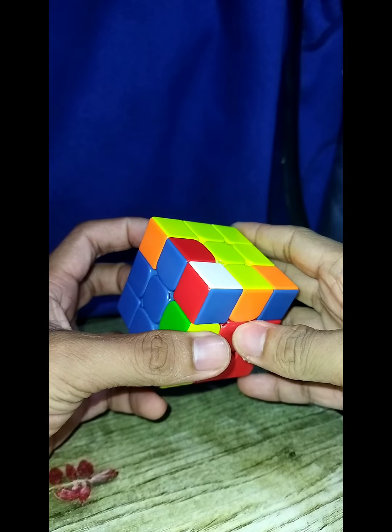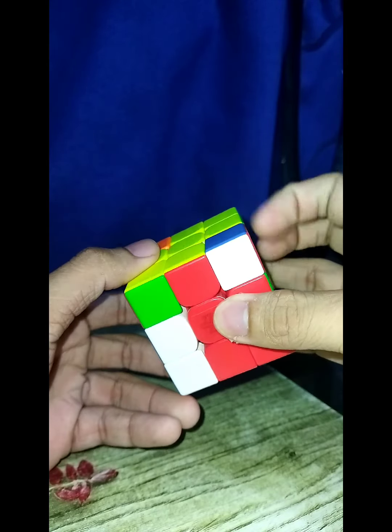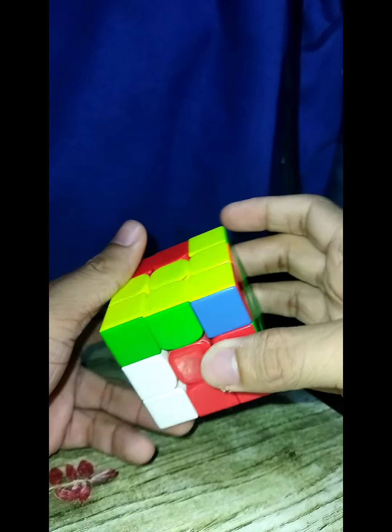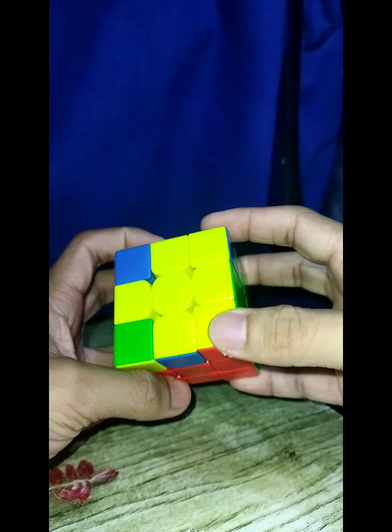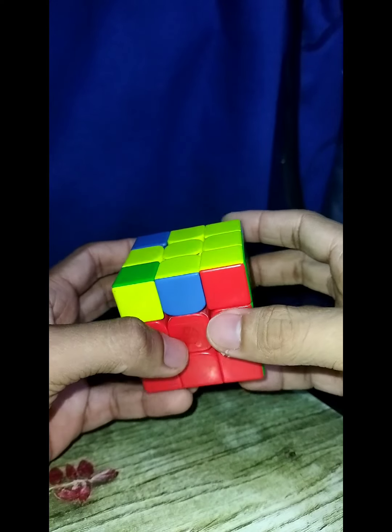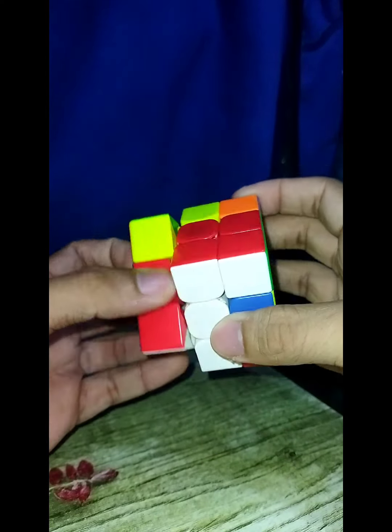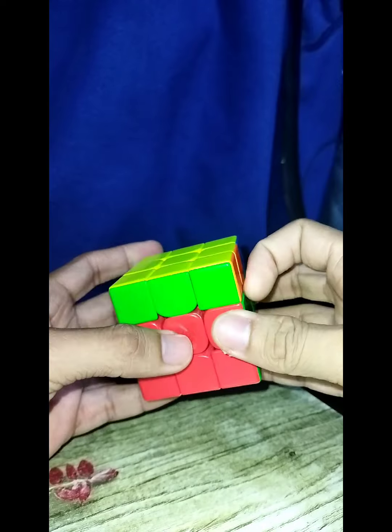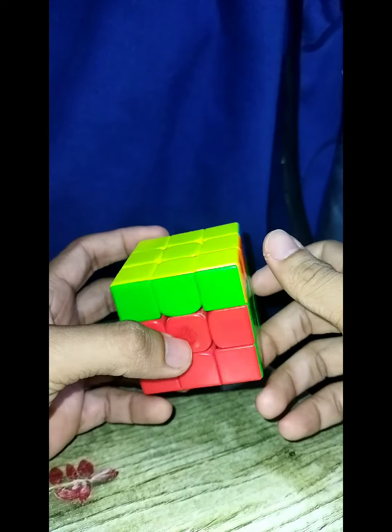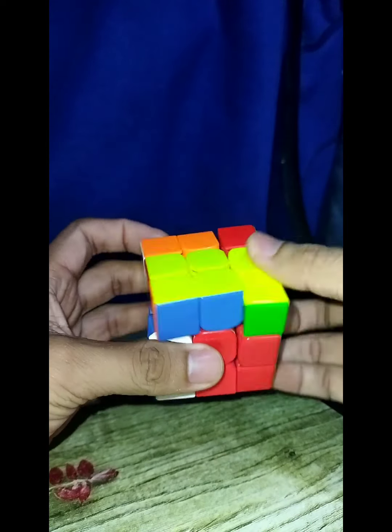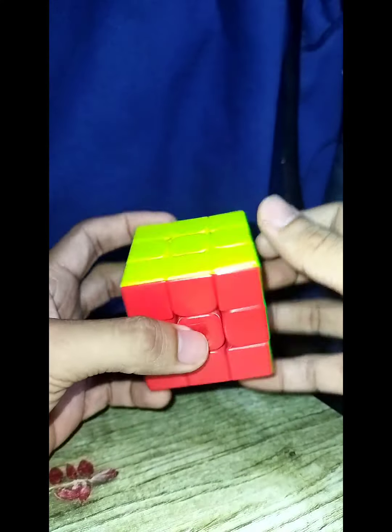I solved it directly like that, and got an easy OLL case with this tank OLL. And luckily we have also an adjacent swap, a Ja perm rather, and we solved the first example solve.